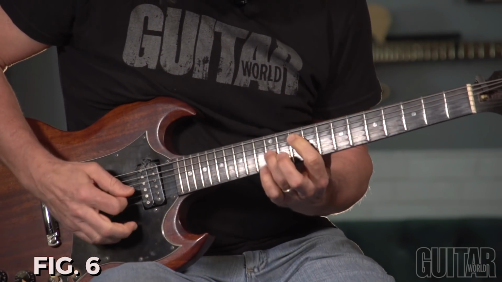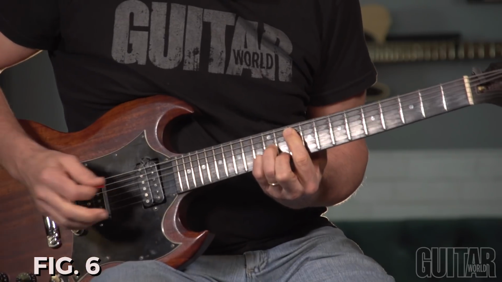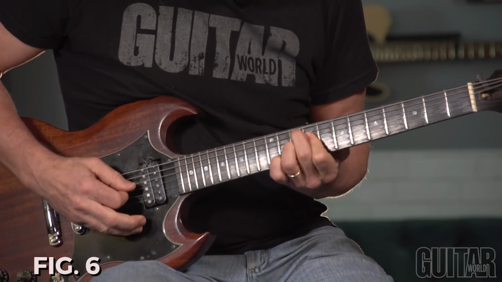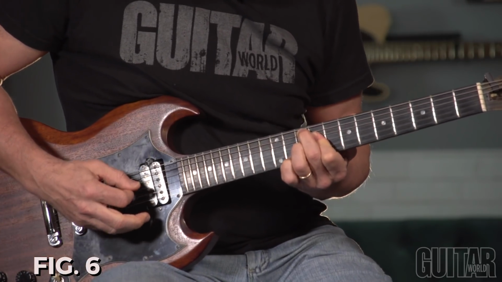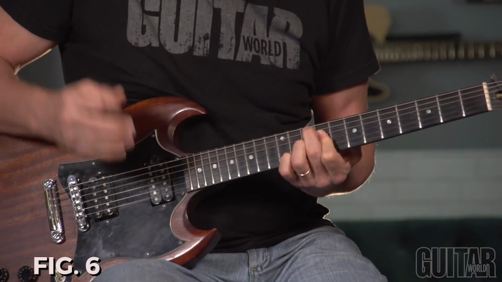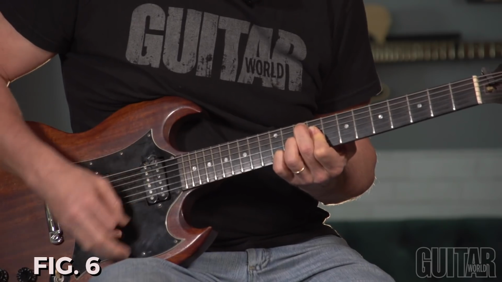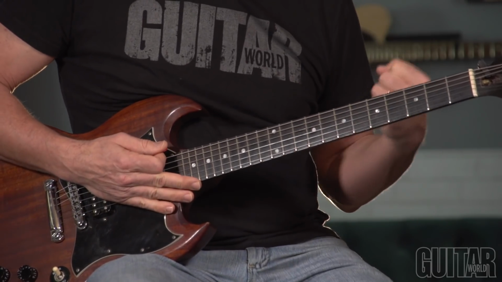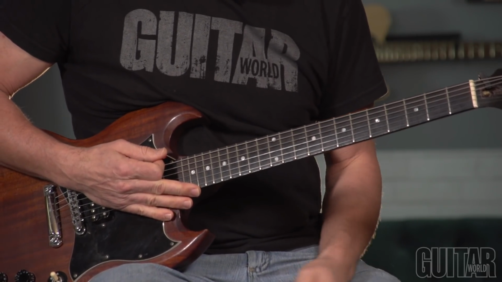So that would be a straight augmented, but we're using it with a dominant 7th. There's your dominant 7th, F, and combining it with a flat 9, so it's super tense. Makes for a really nice, strong resolution to C minor.